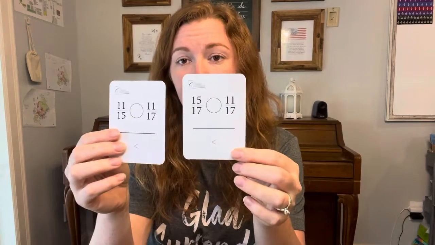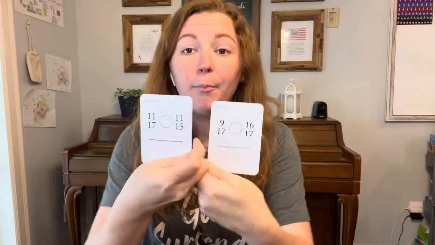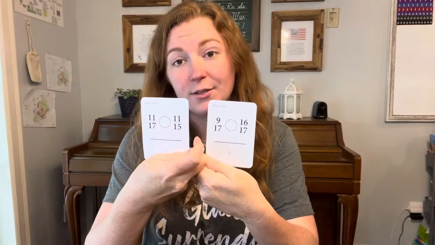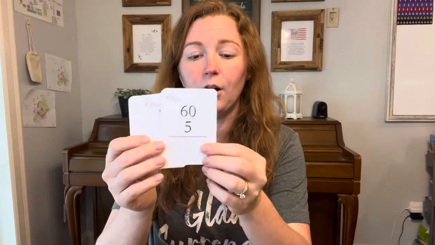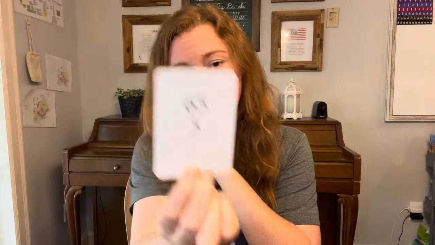So you're looking at the different comparisons there, and your student is supposed to say which one is greater, which one is less. Another thing that I expected to see in here is reductions. So you have flashcards that have fractions on them that the students are prompted to reduce. And the answer for that reduction is going to be on the opposite side of the card.